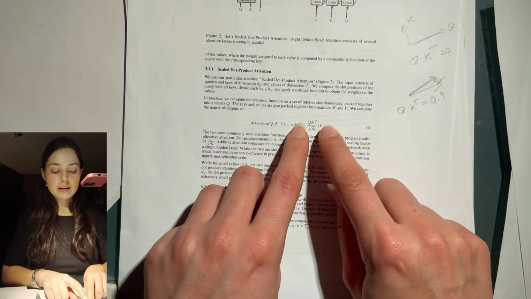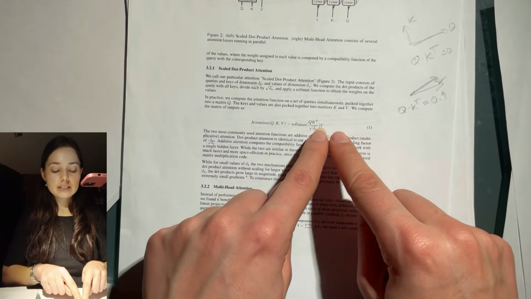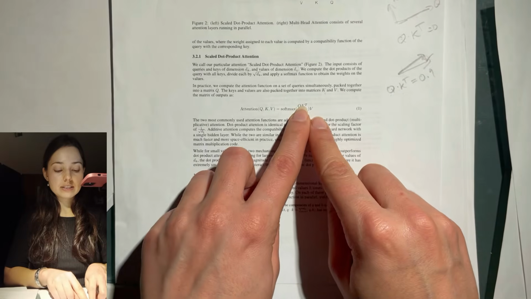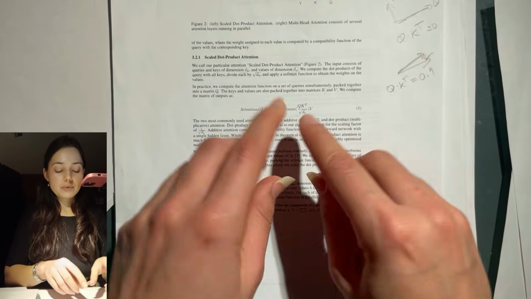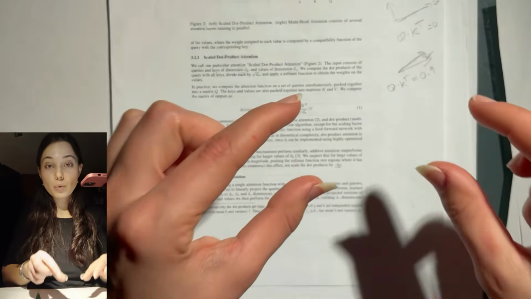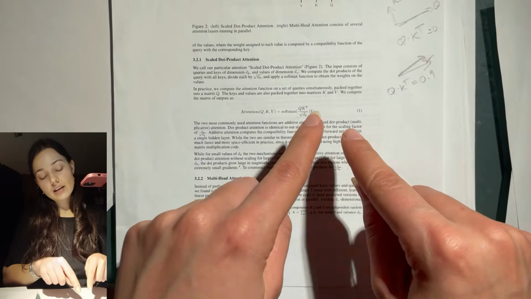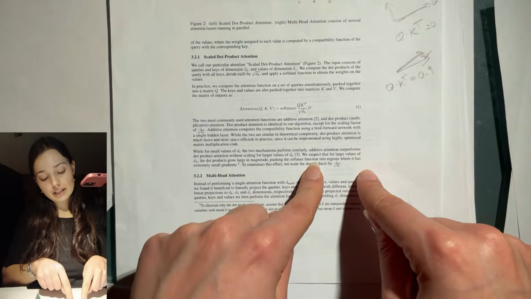We talked about how we apply the queries, keys, values to the word embeddings. We dot product the queries and the keys, and then we softmax it and apply it as a weighting to the V's. The V is the transformation that's actually applied to the word embeddings.